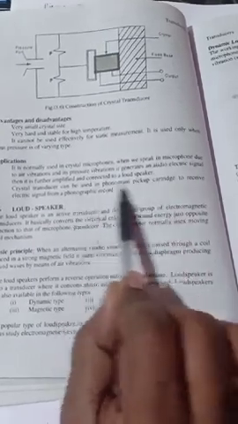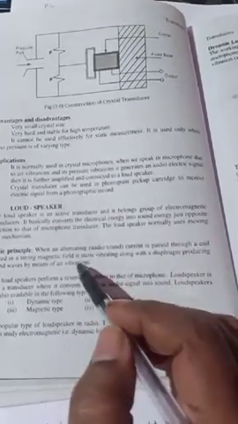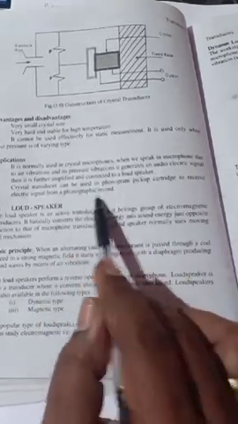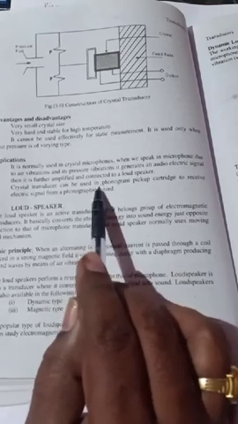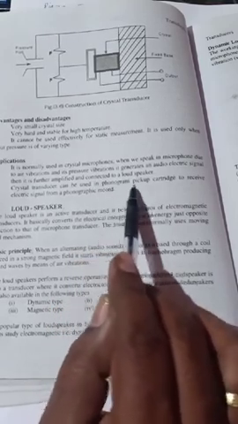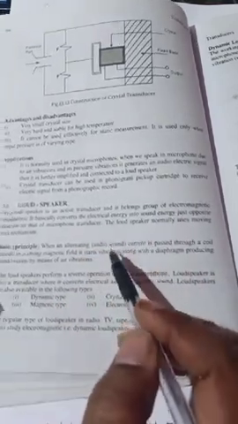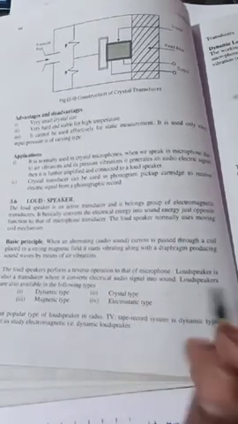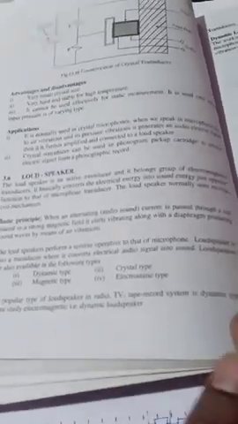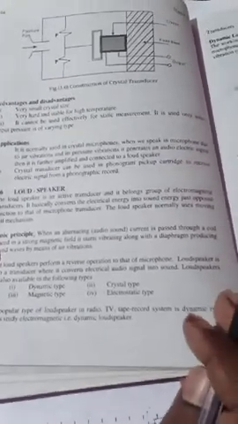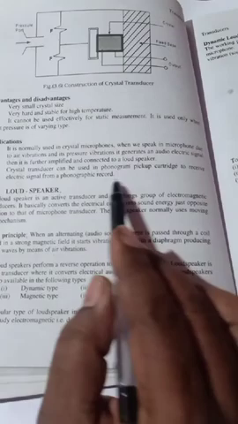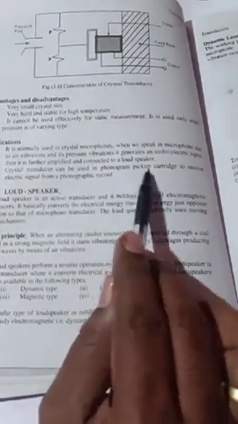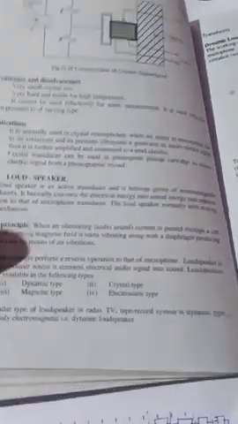Okay, in phonograph pickup such type of crystal is used, but this is totally outdated. So just remember that it is used in phonograph pickup cartridge. In the old days there is a big black disc, which is placed on the rotating diaphragm, so that it can be converted into audio signal. So such type of phonograph pickup cartridge used such a crystal.